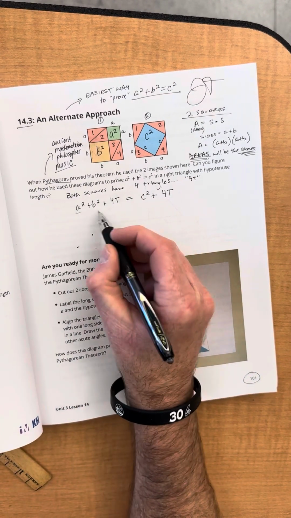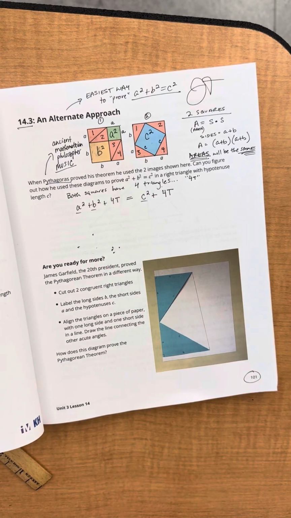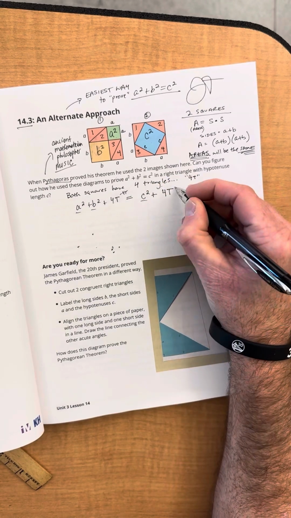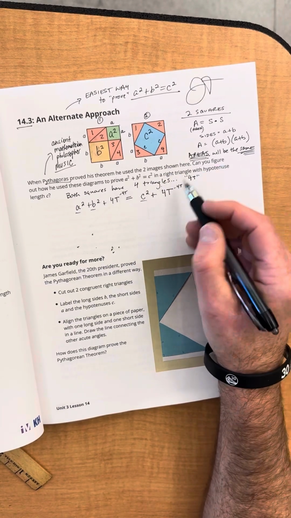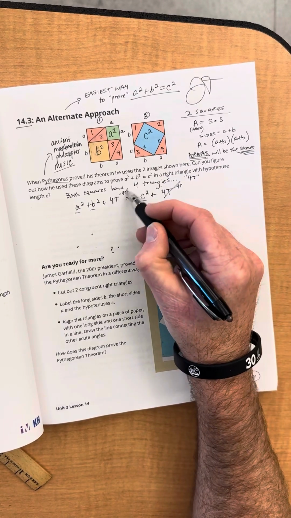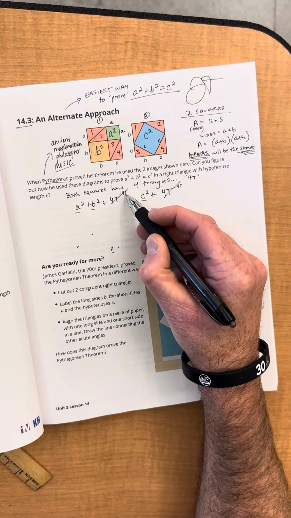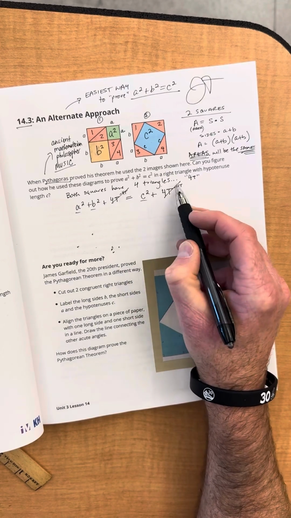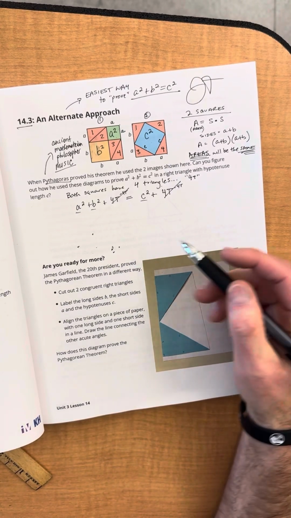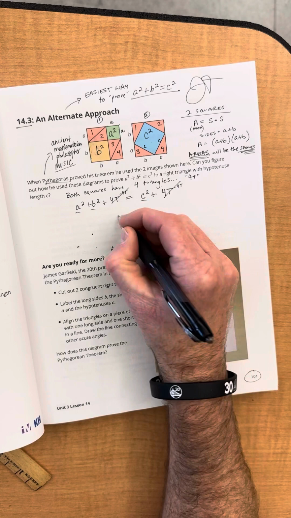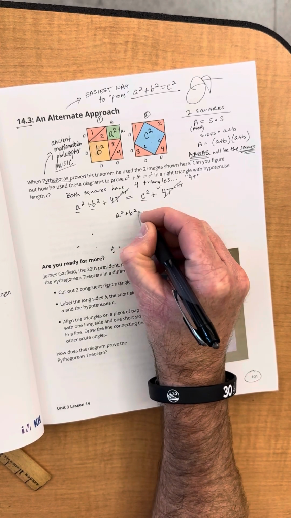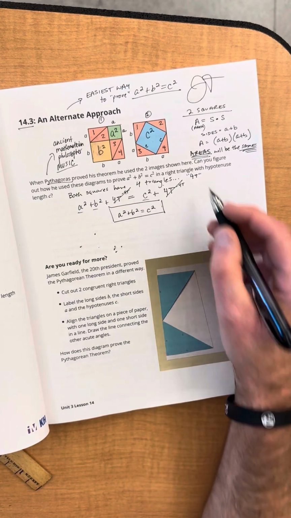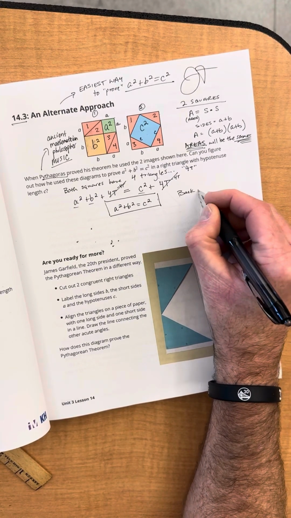Now I'm trying to get these together, so what do we do? Well, you just subtract 4T from both sides. Because what will happen is that's out of here, and that's out of here, because 4T minus 4T, aka 4 triangles minus 4 triangles, will equal 0. So then you get A squared plus B squared equals C squared. And that's how Pythagoras solved it way back in the day.